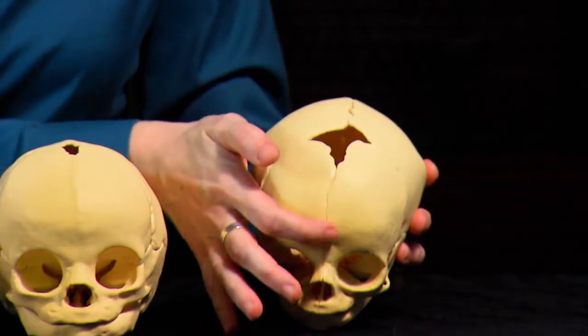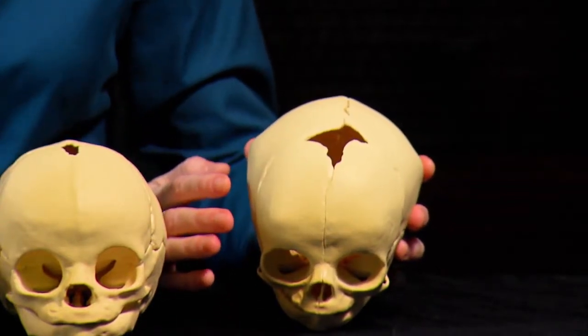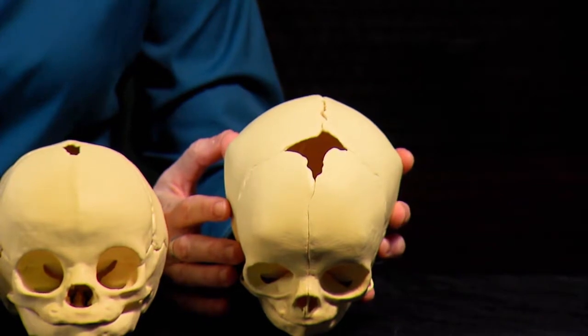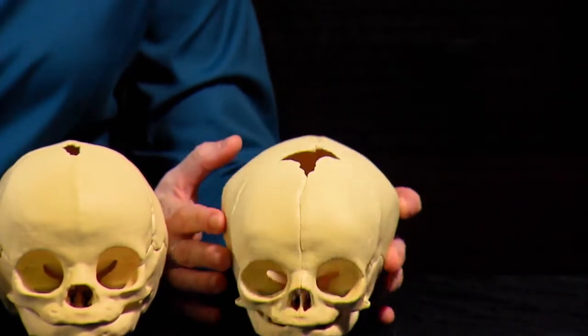The purpose of these sutures is really to allow the baby's skull to expand as the brain's growing. And the first suture that closes is the metopic suture, and this typically occurs sometime in the first year. The rest of these sutures really stay open until kids are in their late teens or early 20s. So by definition, early closure is any time before the expected time. When babies have premature fusion of a suture, then we typically see very classic skull patterns associated with that.